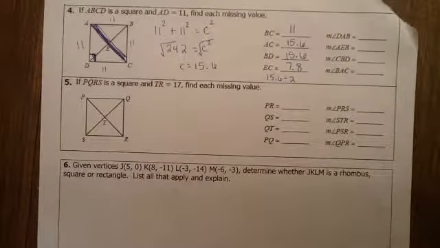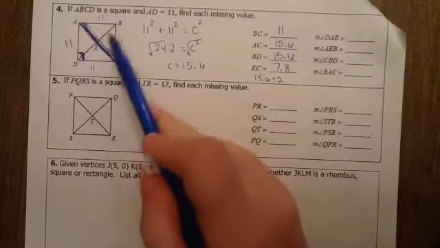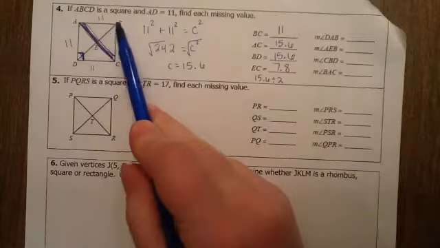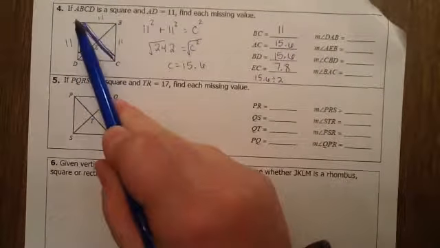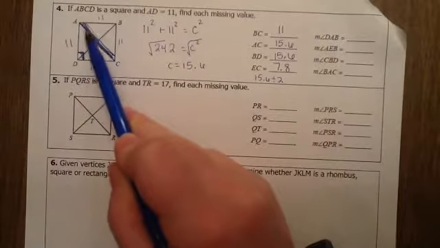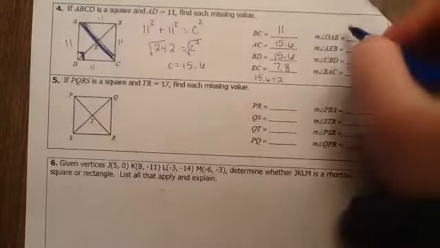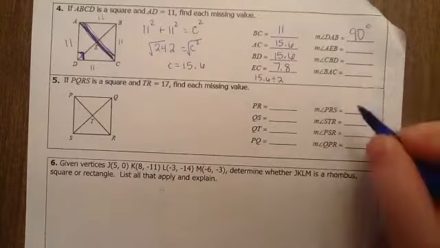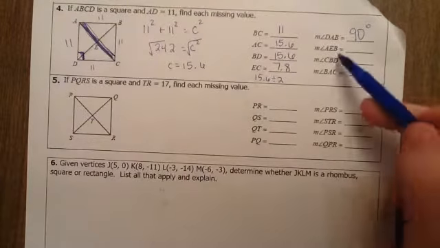Next, let's talk about some angles. DAB. So I'm starting here, coming over. This whole thing has to be 90. Square and rectangle, the corners are 90 degrees.